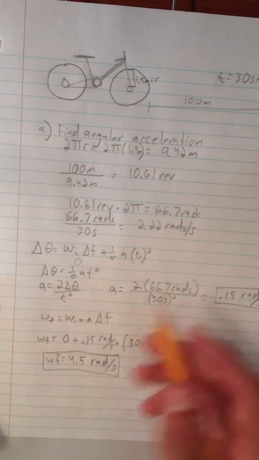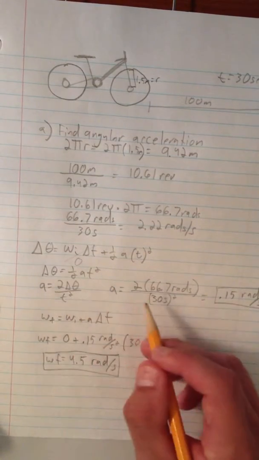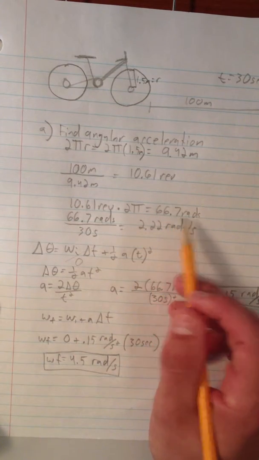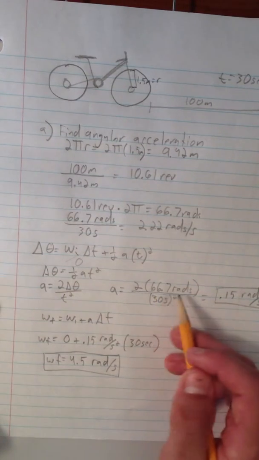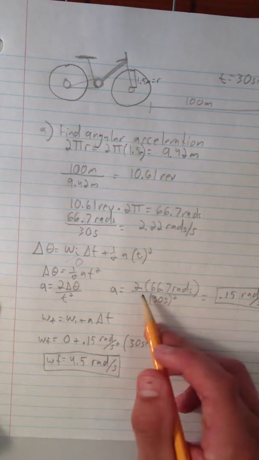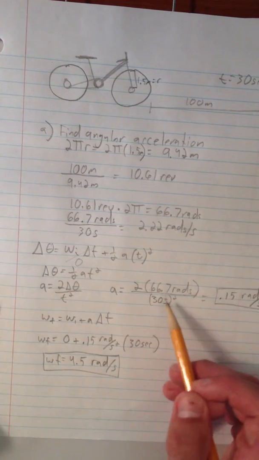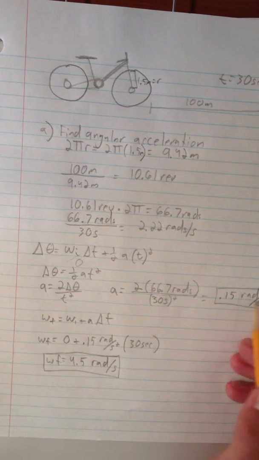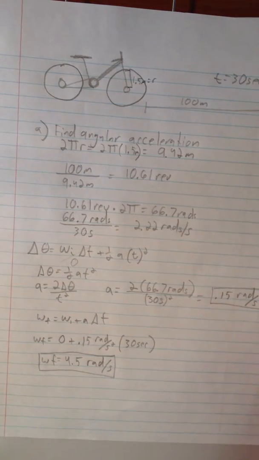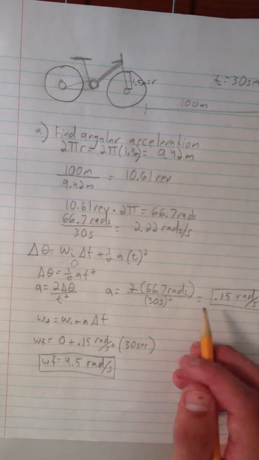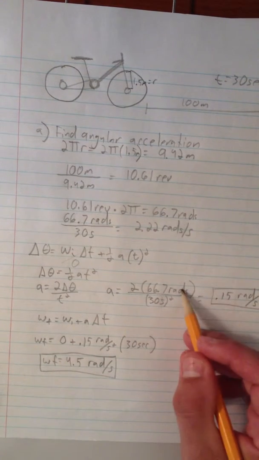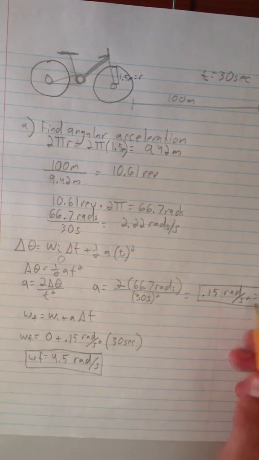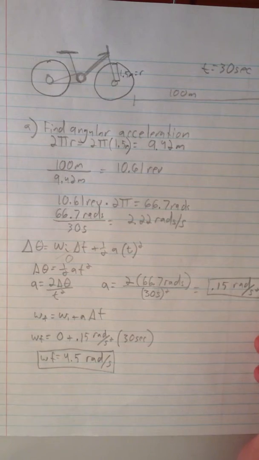Now let's just plug in our numbers. We get a equals 2 times this angle, which we found out was 66.7 radians that it covers, so 2 times 66.7 radians over the time squared, which is 30 seconds squared, and we end up with 0.15 radians per second squared equals the acceleration. Now, we can just look at the units and we see that radians over seconds squared would give us radians per second squared, which is the units for the angular acceleration.